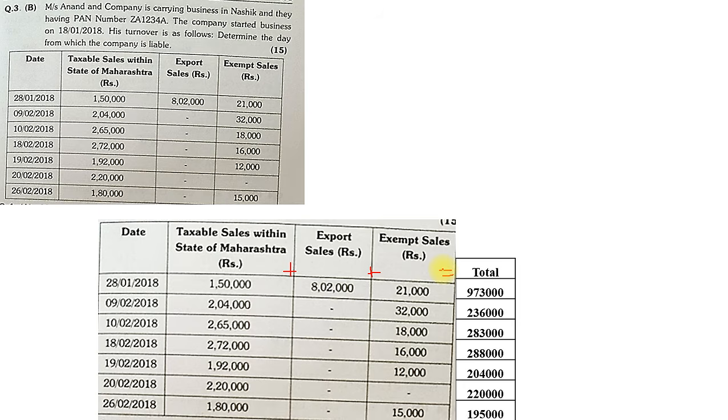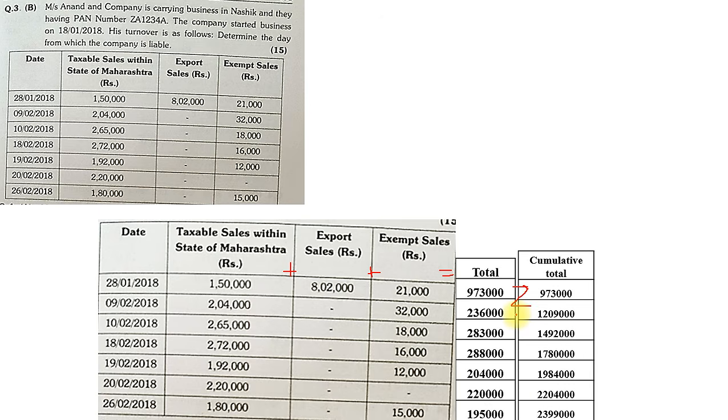And once that is done, we have only one last step remaining, which is we need to find the cumulative total. Cumulative is zigzag adding. That is, we note down the first number as it is, and then first number plus the second number, and so on. Okay. So 9,73,000 plus 2,36,000 gives you 12,09,000. 12,09,000 plus 2,83,000 will give you 14,92,000, and so on.